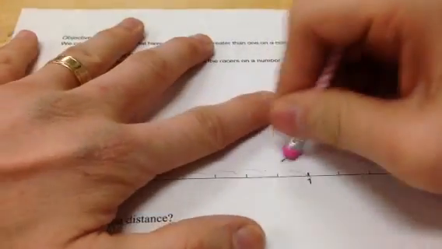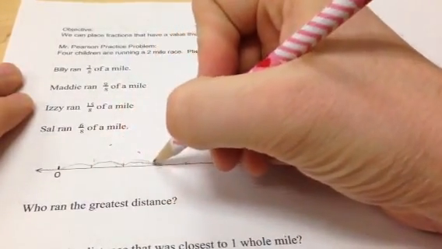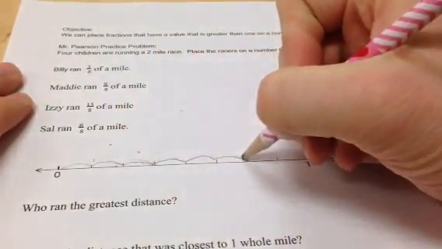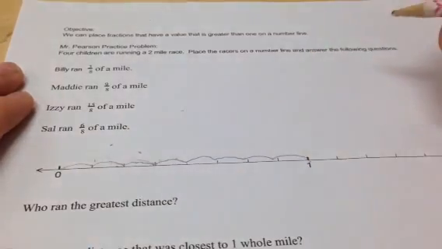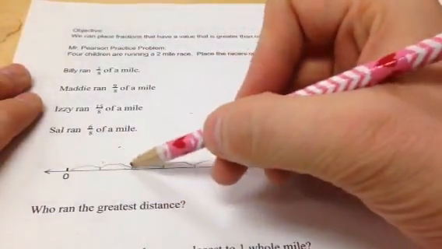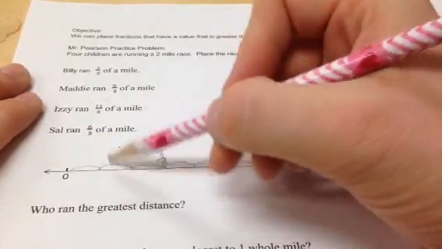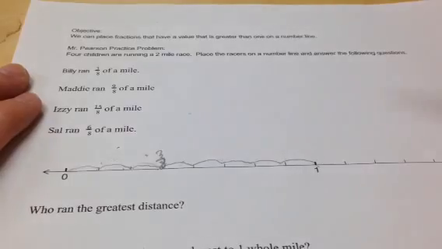I better make sure that my hops line up onto the lines there. There are 8. And Billy ran 3/8. So 1/8, 2/8, 3/8, because that is 3 out of the 8 spaces.